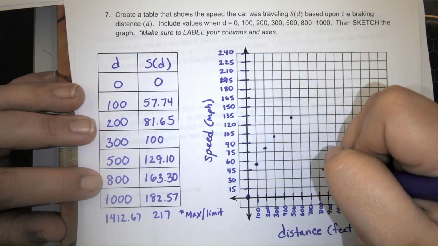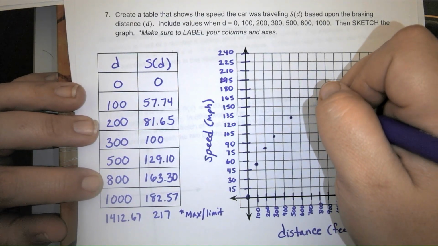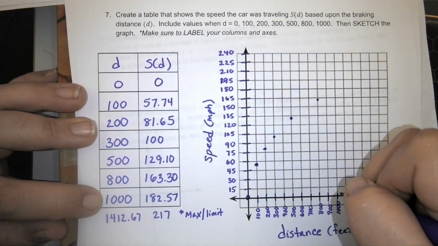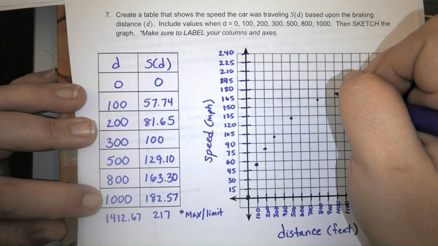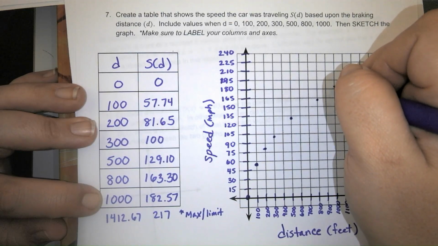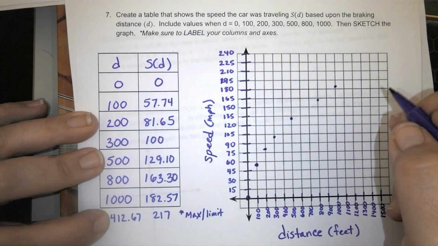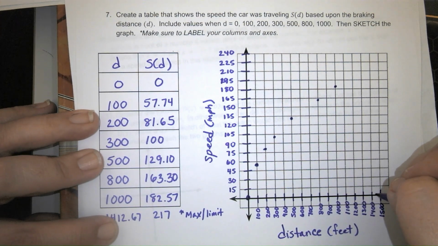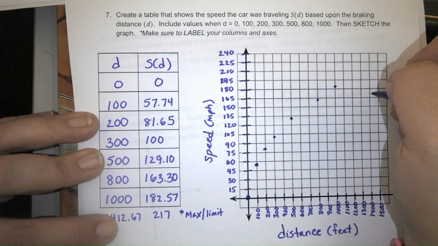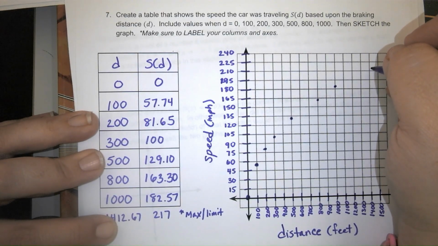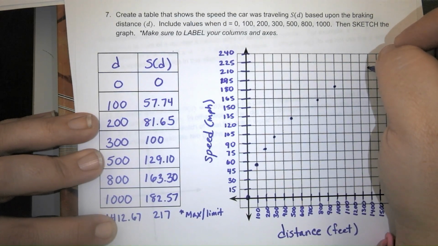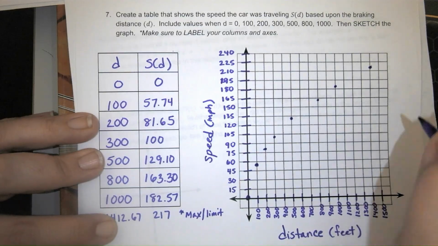800 goes to 163, which is just below 165. And 1,000 goes to 182, which is just above 180. And then our max point is 1,412, so that's going to be just past this 1,400, and then up, between 210 and 225, it'll be maybe a little less than halfway, around the halfway mark. Yeah, probably around the halfway mark, so about there.